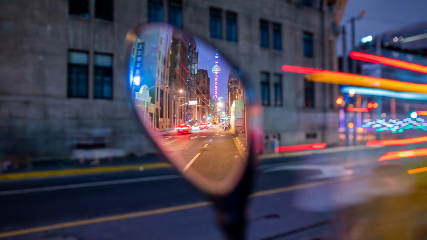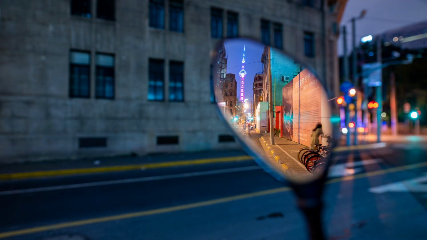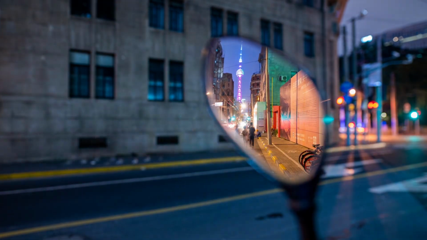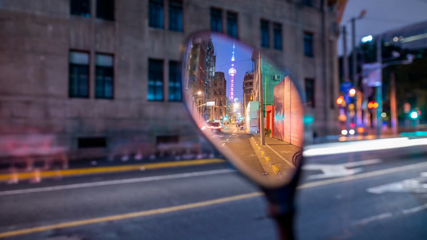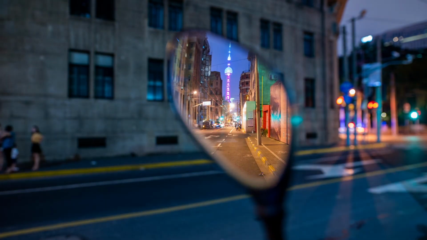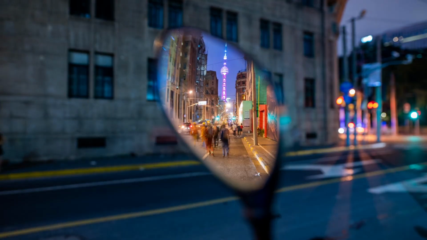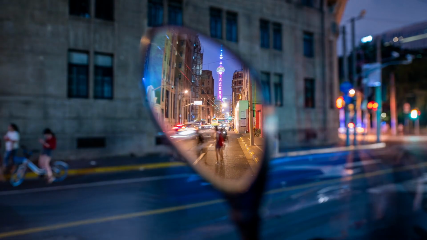So instead of purchasing a motorbike, we actually went out and got a mirror from a shop, mounted it to our motion control rig, set the focus to the mirror, and came up with this really unique shot, something that I've never done before. The hardest part was really just finding a two-way composition that looked good both in the mirror and from behind the mirror.